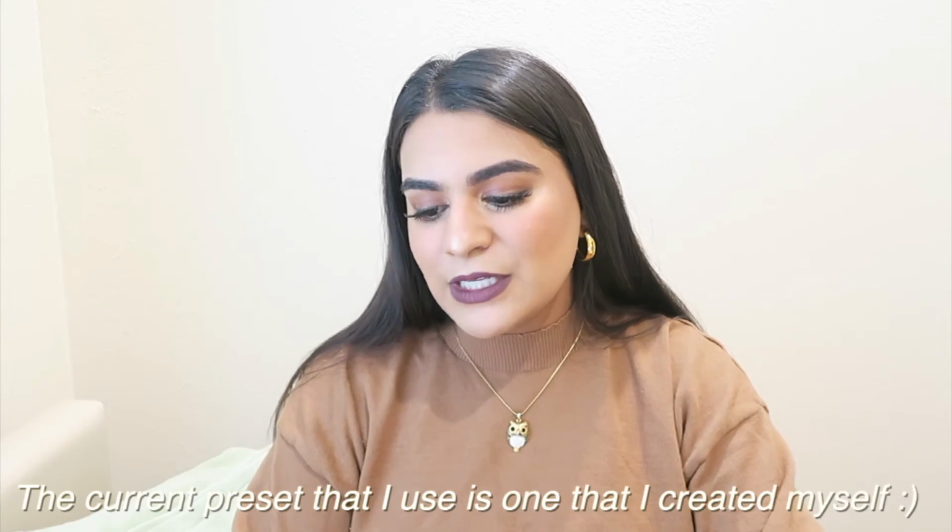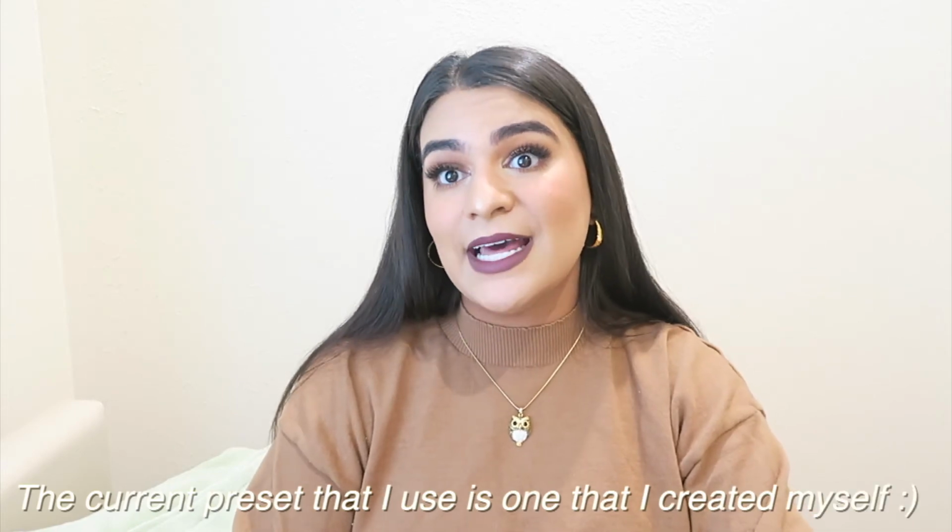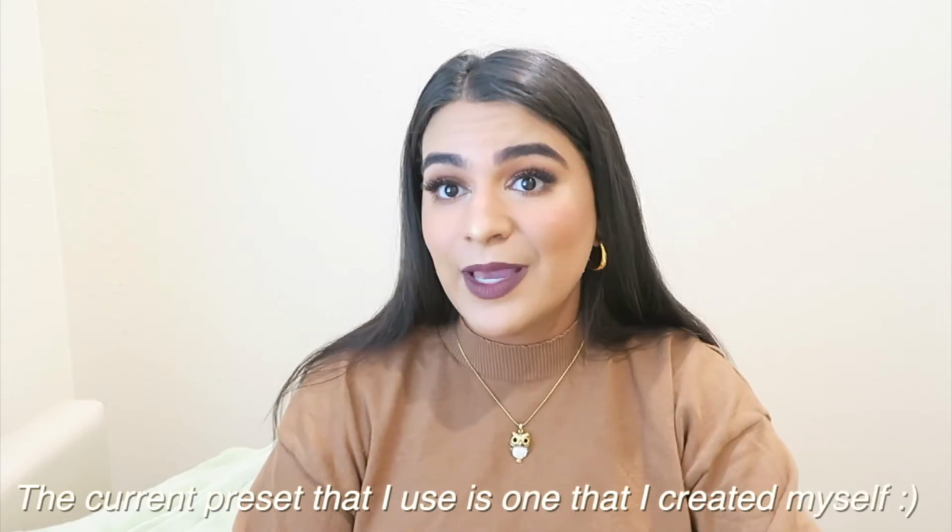Okay, presets. I'm going to talk a little bit about what presets are because a lot of people are very confused on what that is. A lot of people always DM me on my Instagram asking, what filter do you use? How do you edit your pictures? How do you give it that look? So I'm going to talk about what presets are because that's solely what I use for all of my Instagram pictures. Presets are Adobe Lightroom's way of saving a set of editing adjustments so that you can easily reapply the same adjustments to multiple photos.